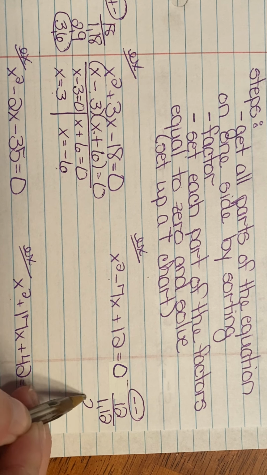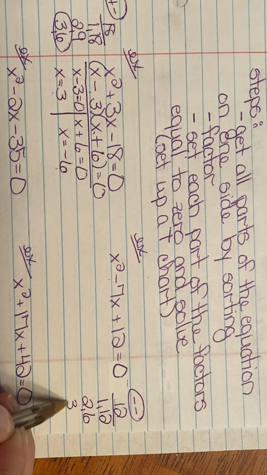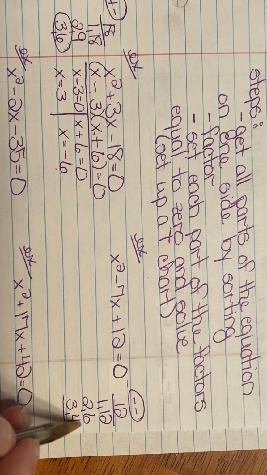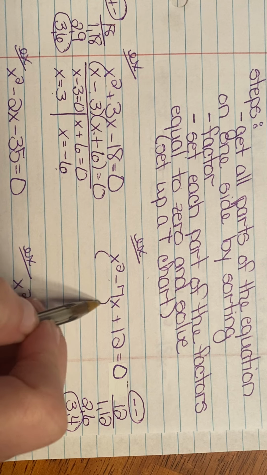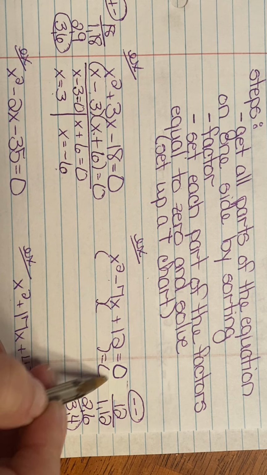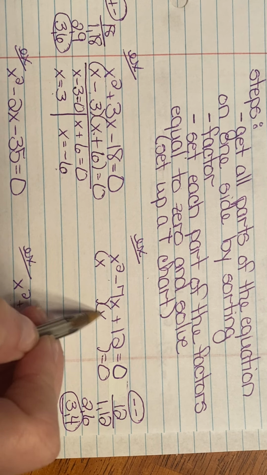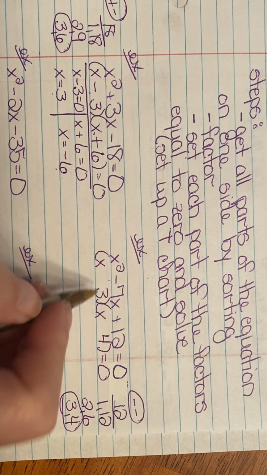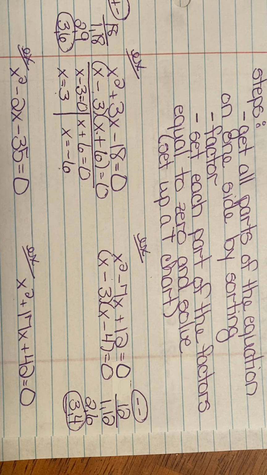I'm going to list my factors: 1 and 12, 2 and 6, 3 and 4. Which 2 numbers can I put together to give me 7? Well, it's 3 and 4. So I'm going to come over here and get my parentheses set up. X squared is going to give me x and x. I'm going to put my 3 and my 4 in. Because they're both negative, I'm just going to slide my negative sign in there. Okay? This is what's new for today.